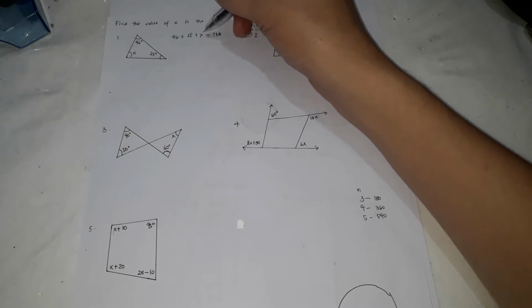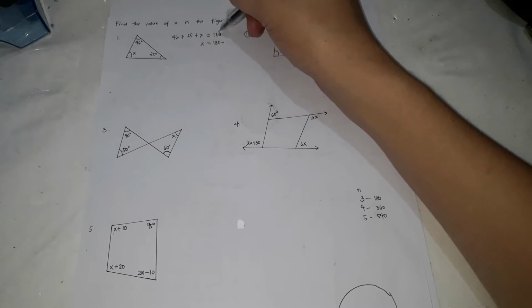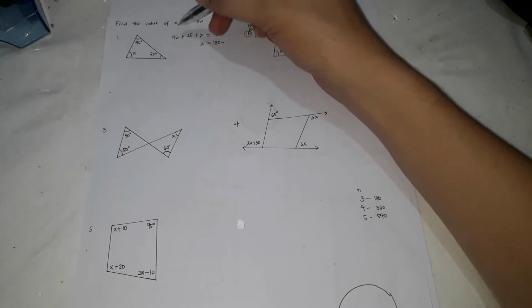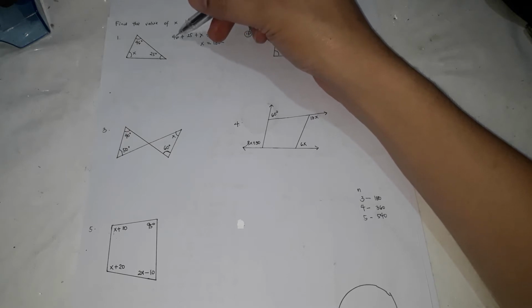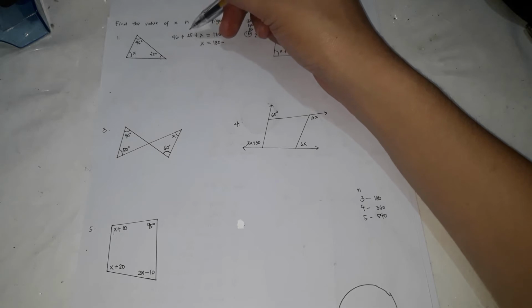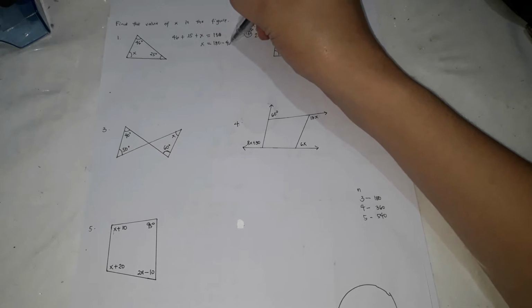So how are you going to solve for x, given this equation? Everything without x, transpose it to the other side. Since 46 and 25 don't have x, you move them to the other side. When you move them, their signs become the opposite: if it is positive, it will be negative, and if it is negative, it will be positive. So 46 becomes negative 46, and 25 becomes negative 25.